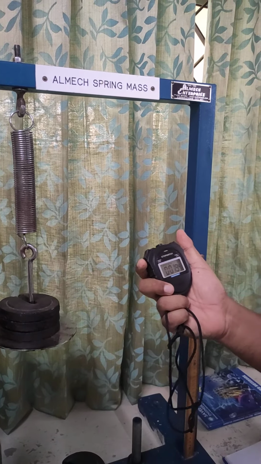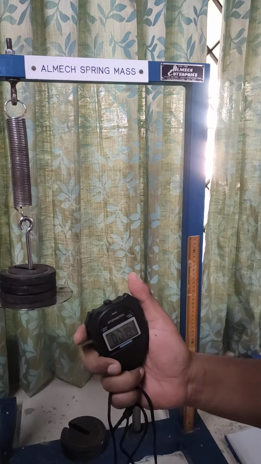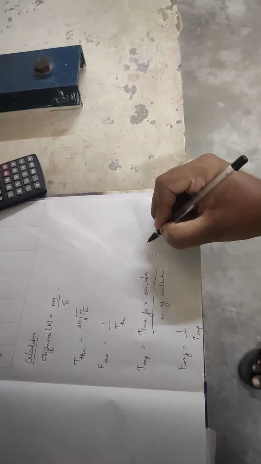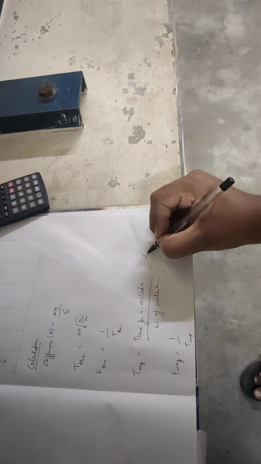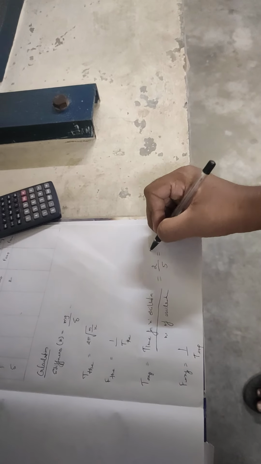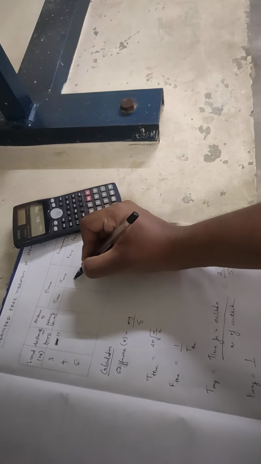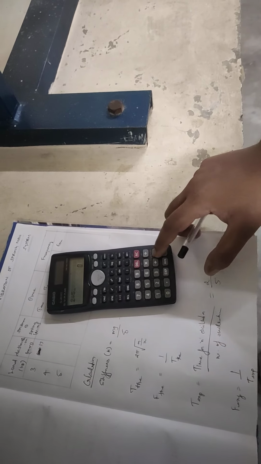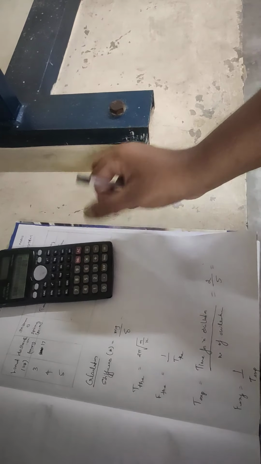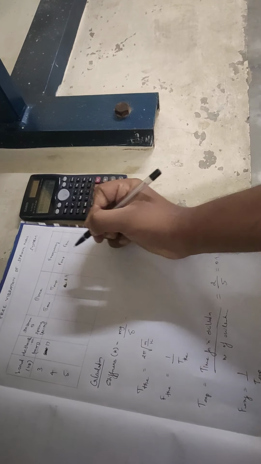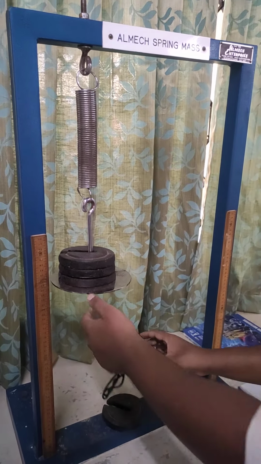It has taken around 1.94 seconds, that is 2 seconds, for 5 oscillations. So the time for 5 oscillations divided by 5 will give you the value for T experimental, which has to be noted over here. So 2 divided by 5 is going to be 0.4 seconds. So T experimental is 0.4 seconds.